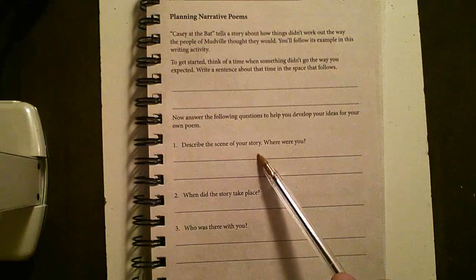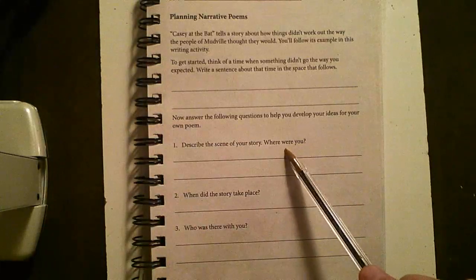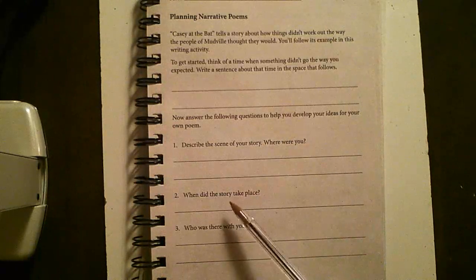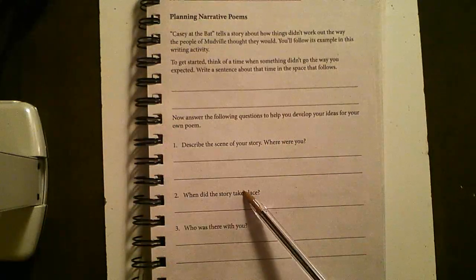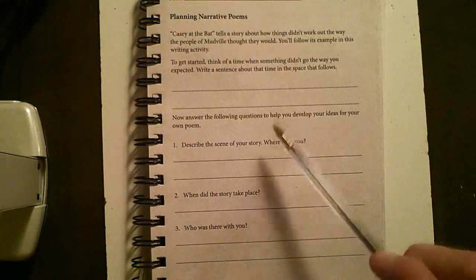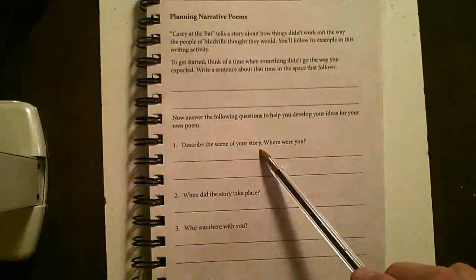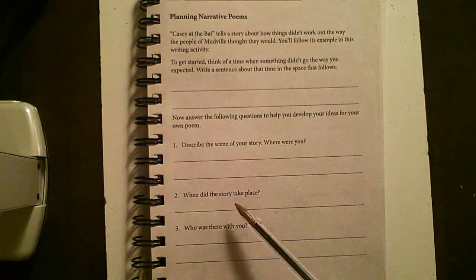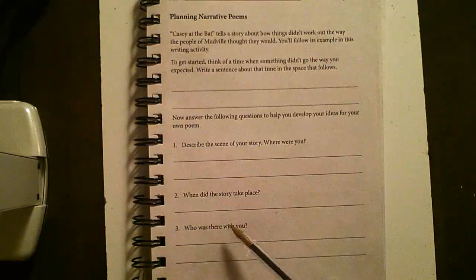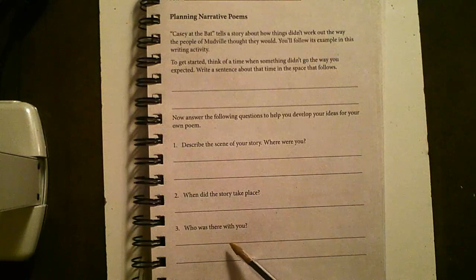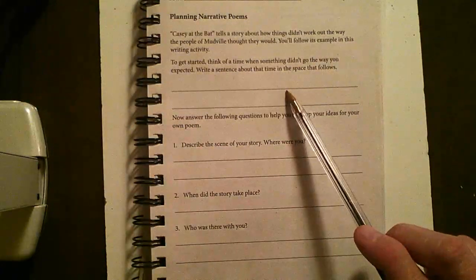Describe the scene of your story. Where were you? So where did this happen? This thing that happened in your life. When did the story take place? And who was there with you? So this part where we're developing the poem, we're talking about where were you? When did it happen? And who was there with you? All right. So that's what you work on this page to get ready for your poem.